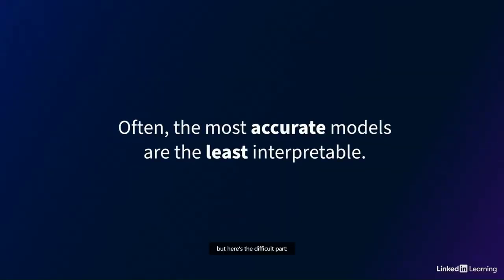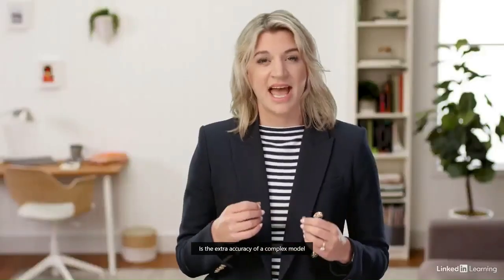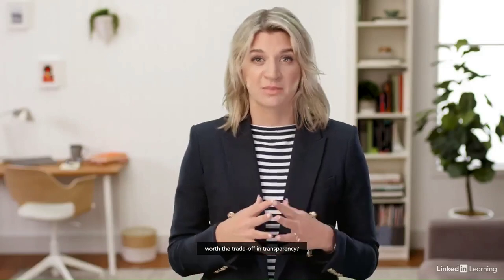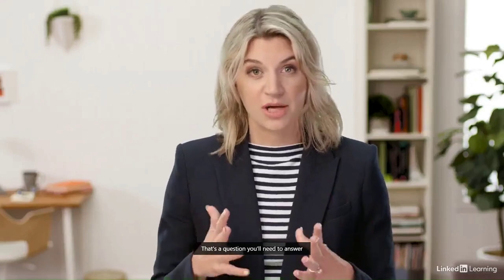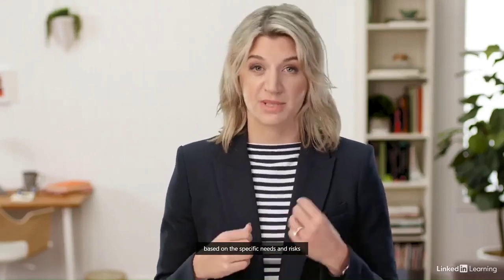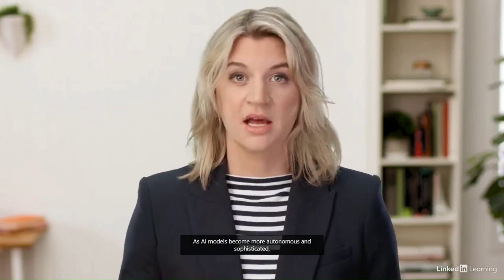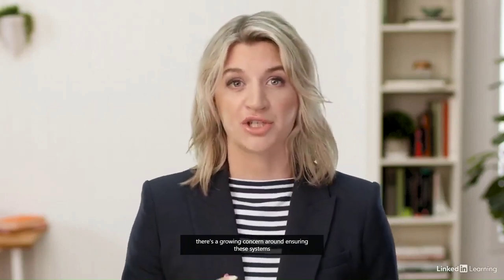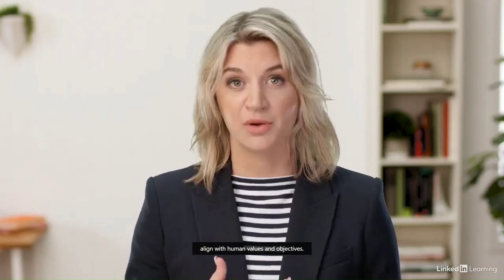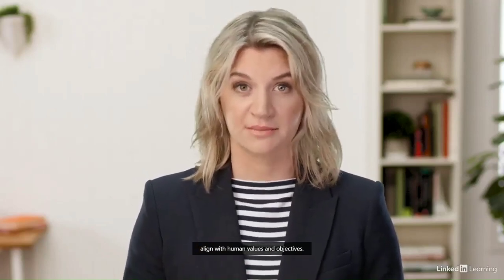But here's the difficult part. Often, the most accurate models are the least interpretable. Is the extra accuracy of a complex model worth the trade-off in transparency? That's a question you'll need to answer based on the specific needs and risks associated with your project. As AI models become more autonomous and sophisticated, there's a growing concern around ensuring these systems align with human values and objectives.